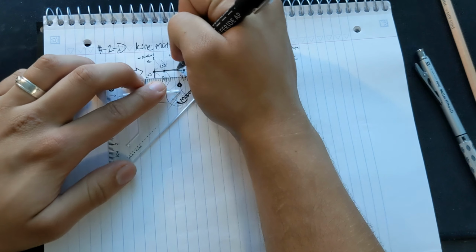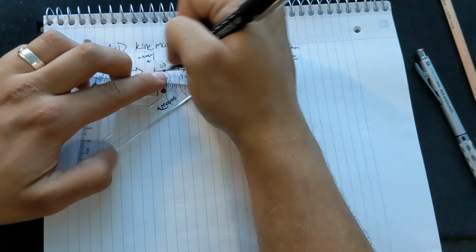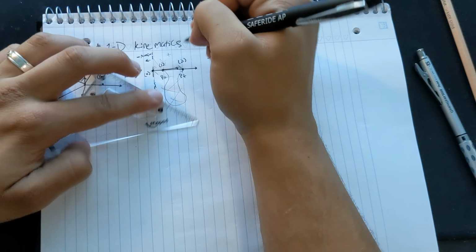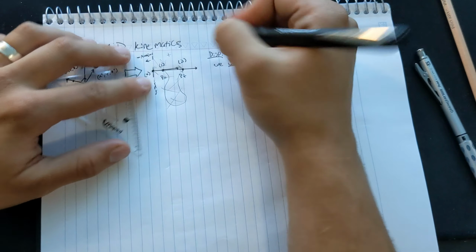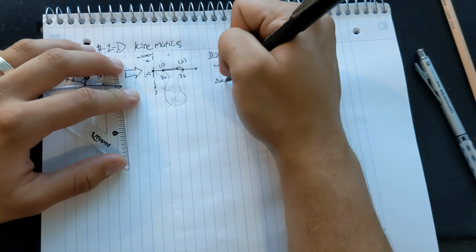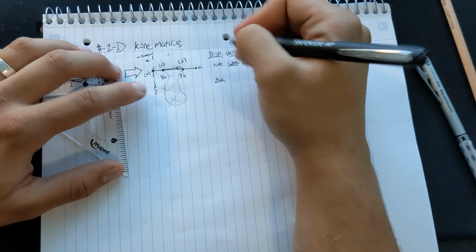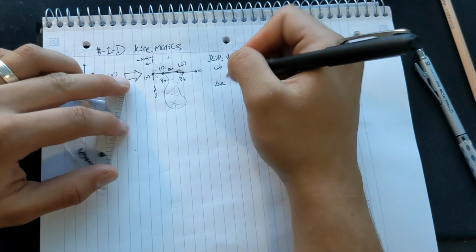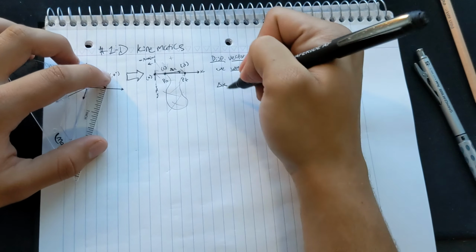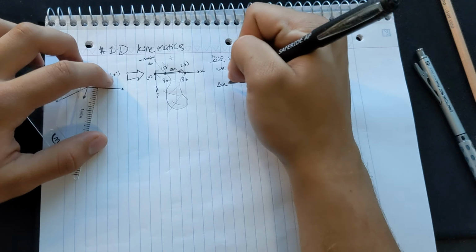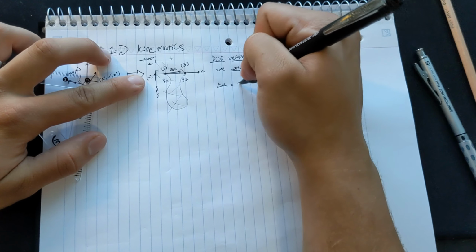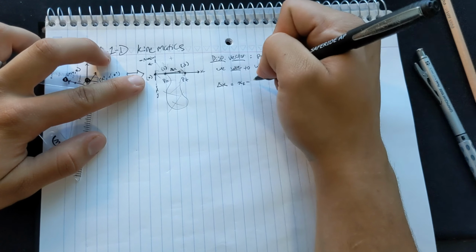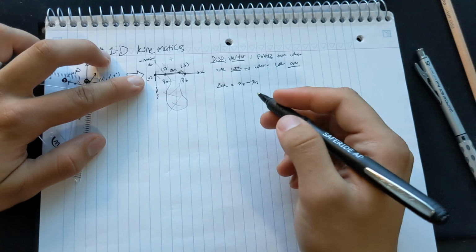And it has a magnitude, just like any other vector. We have a direction here, and we have a magnitude. And the magnitude in one-dimensional space, we call this dx, right? Here's our x-axis. Our displacement vector, and that's what we like to call it, is delta x. The change in the x position, delta x, is equal to the final x value minus the initial x value.